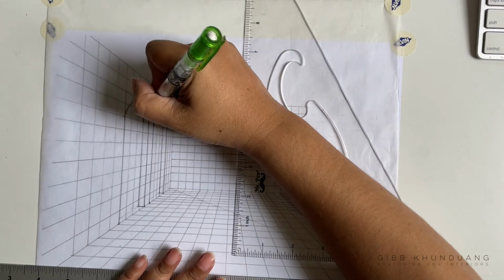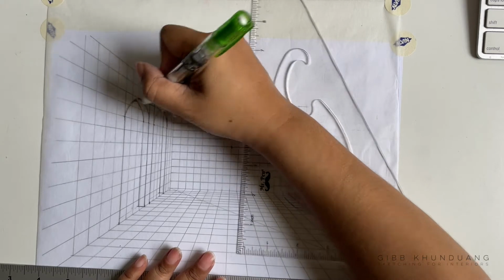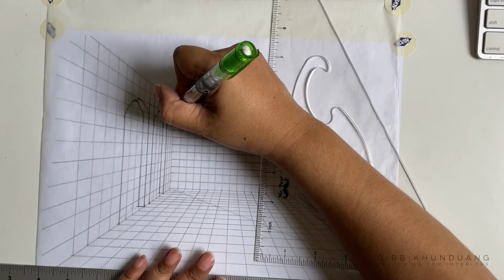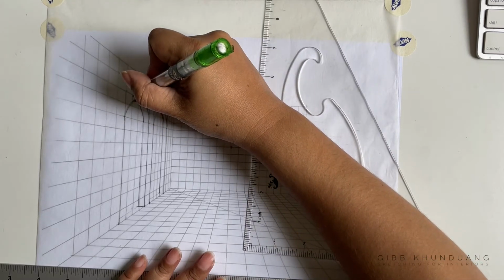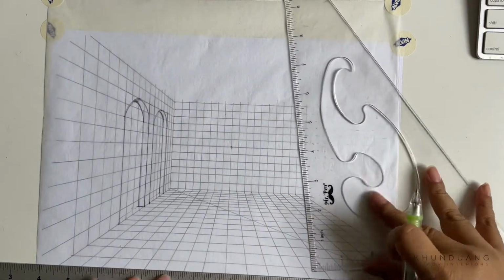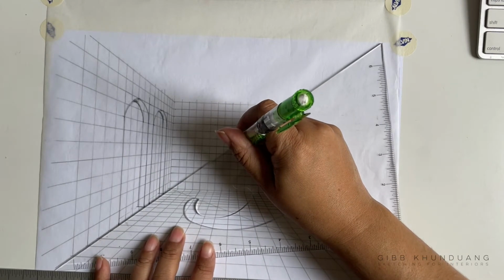And so now that's where I'm going to do an offset curve for this arch inside of the thickness of this opening. So it's going to look something like this on both sides. So that's how you do a door opening. Sorry.